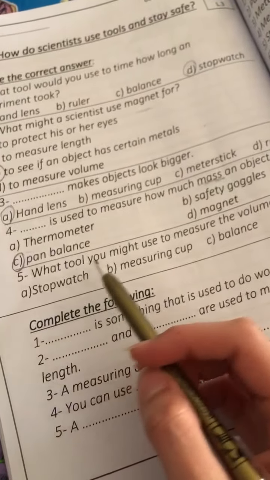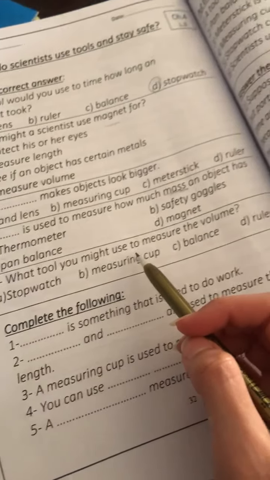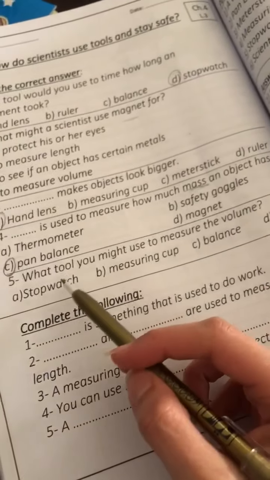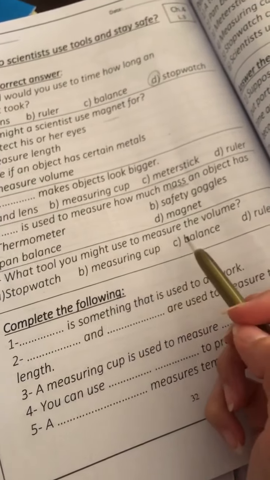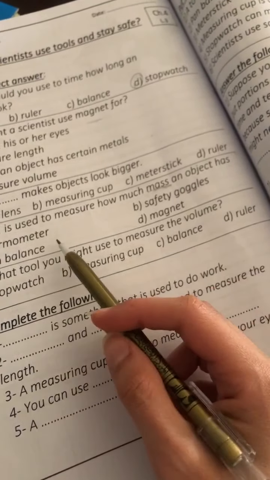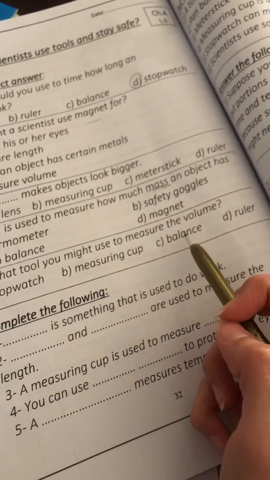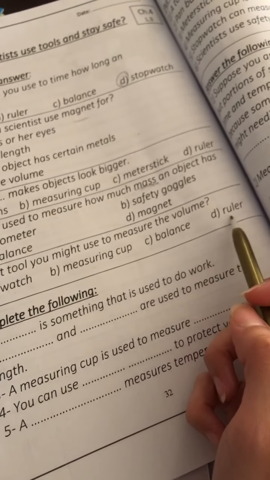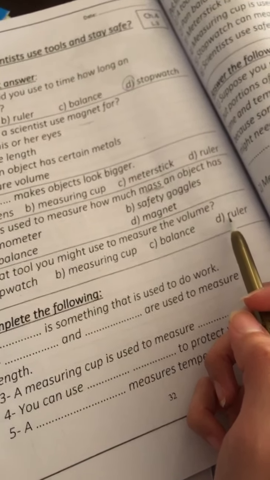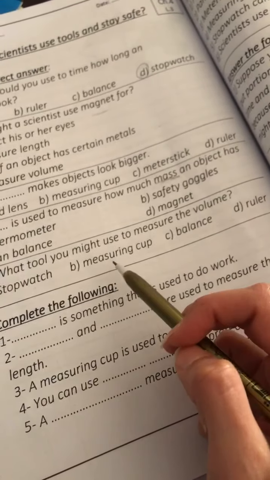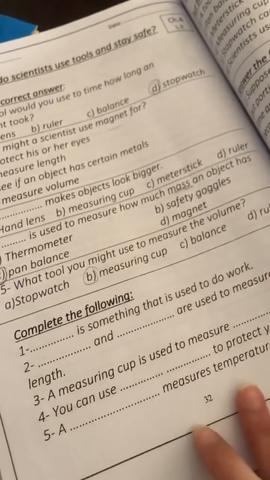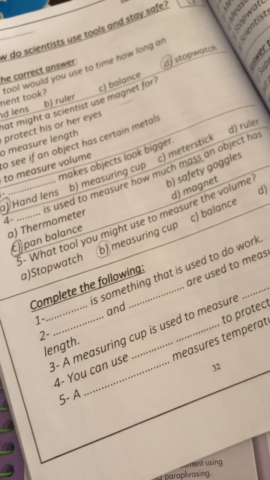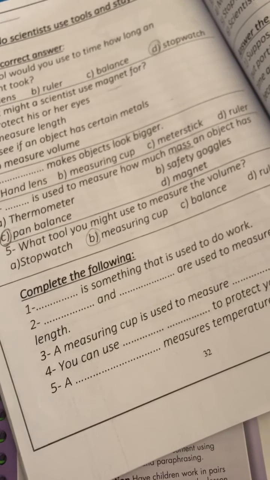Okay. What tool might you use to measure volume? Stopwatch? Of course not. Measuring cup or balance? We said the balance is for mass, so it's not the balance. What about the ruler? We use a ruler to measure length, so it is the measuring cup, to measure volume. Okay, next question, complete the following.